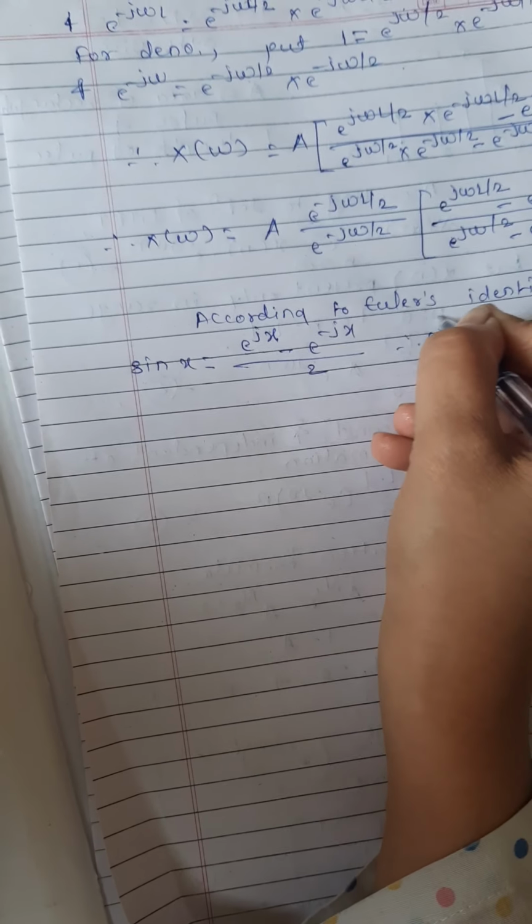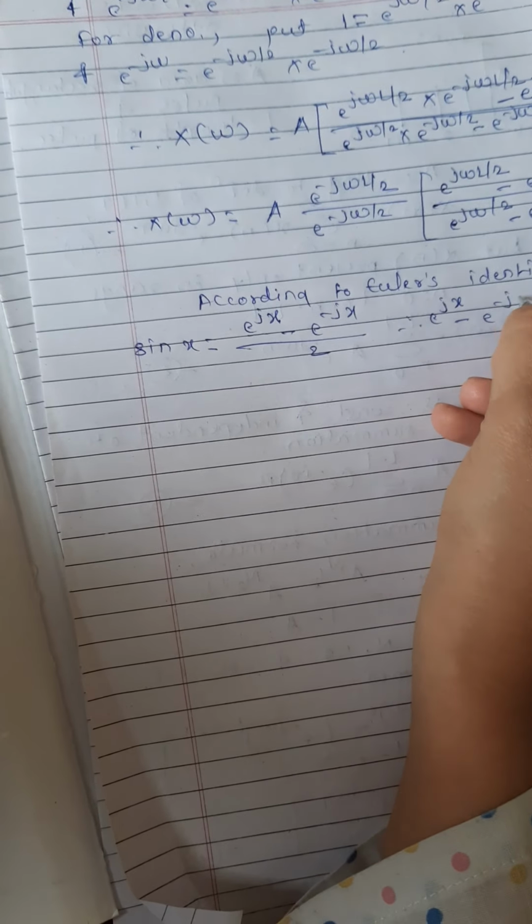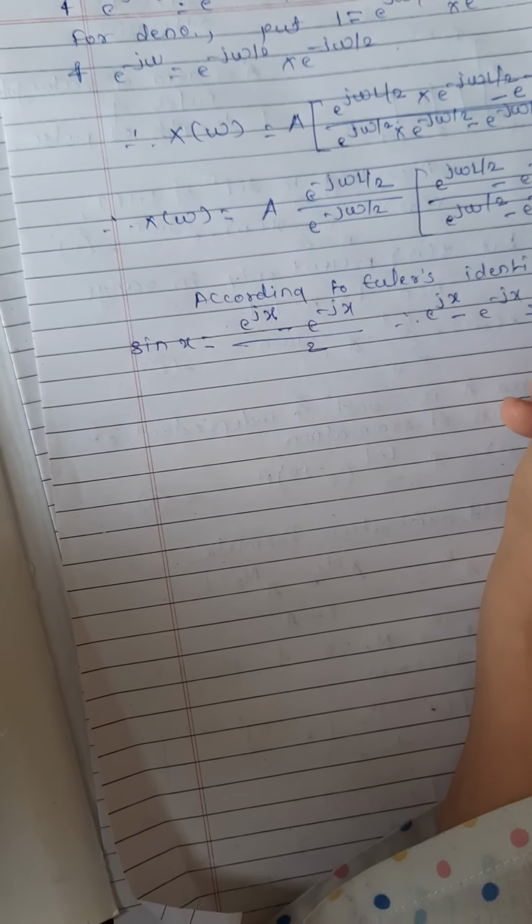Therefore, e raised to jx minus e raised to minus jx is equal to 2 sin x.